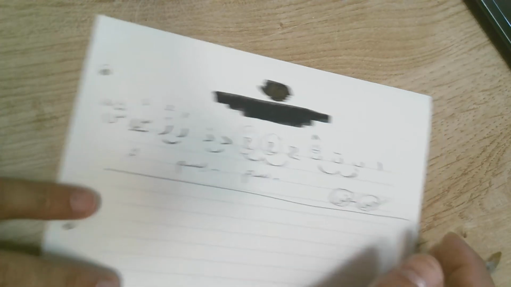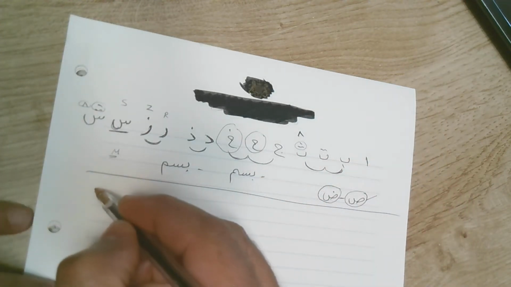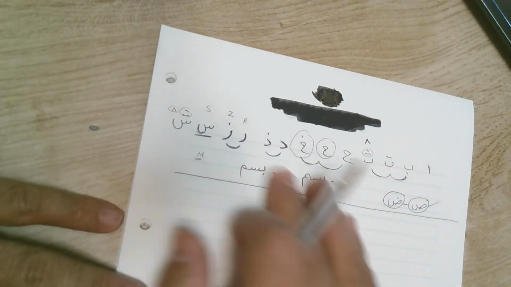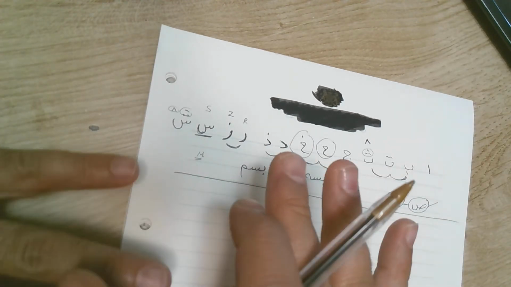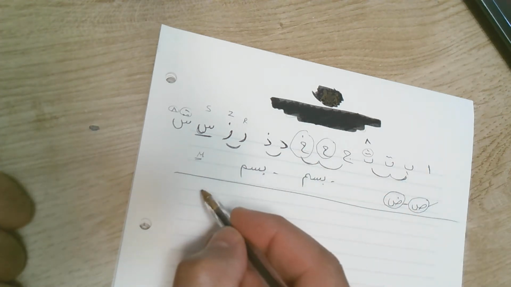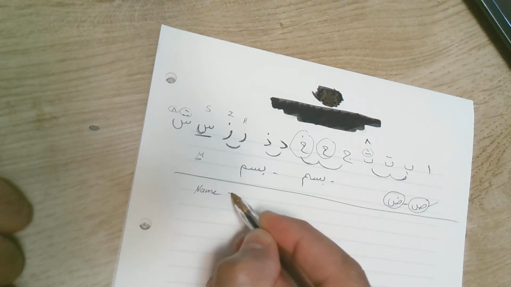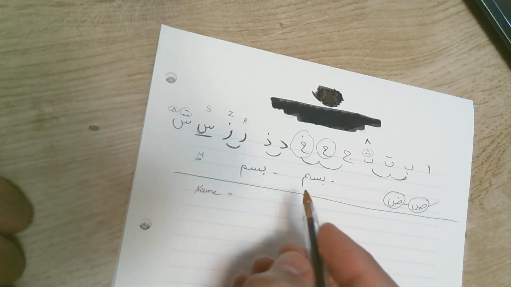The word originally means name. What I'm going to write now is not included in the session today, but just an additional thing. So name in Arabic is ism.